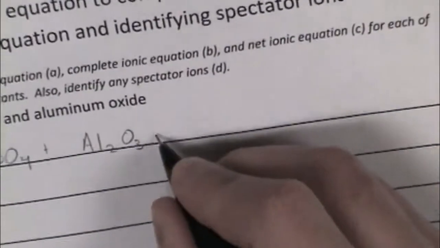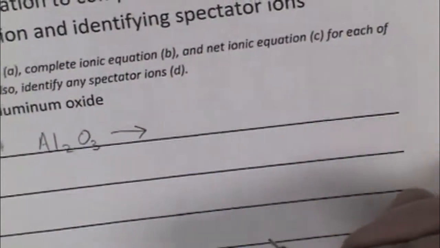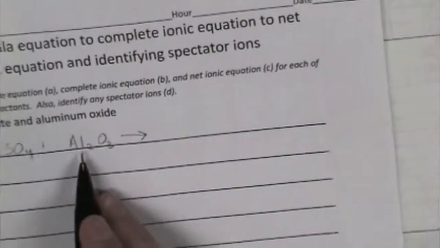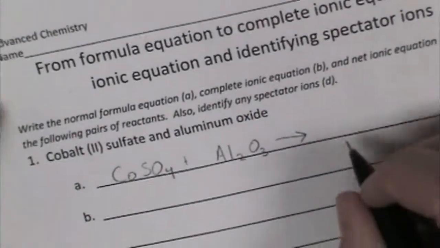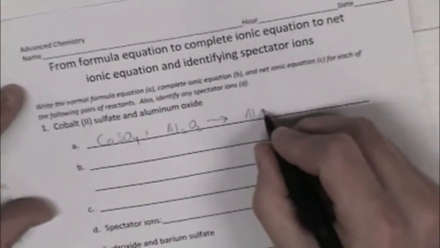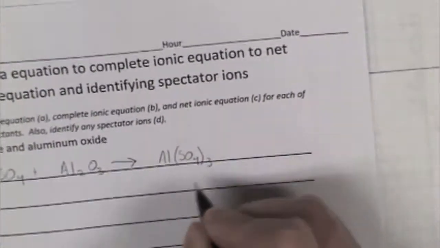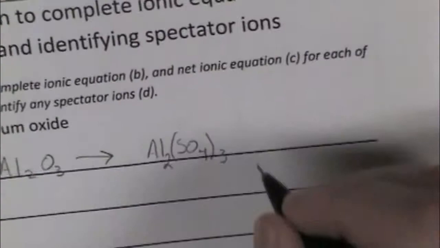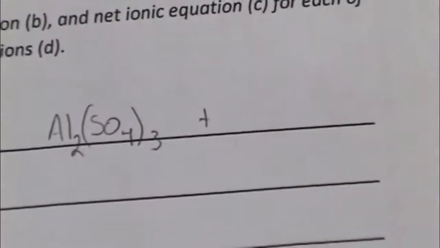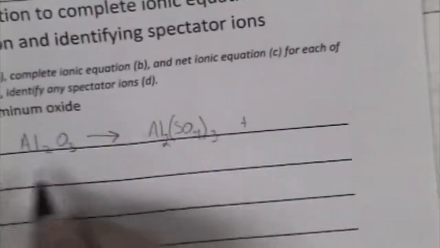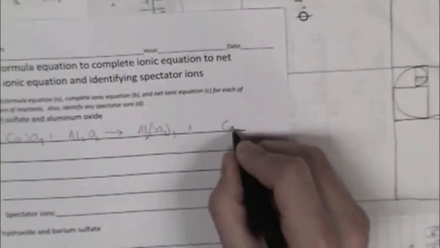And then you do the double displacement, so it'd be aluminum sulfate, so you'd have aluminum SO4, since the 3 would cross down to there and the 2 there. Then you have cobalt and the oxide, and the 2's cancel.